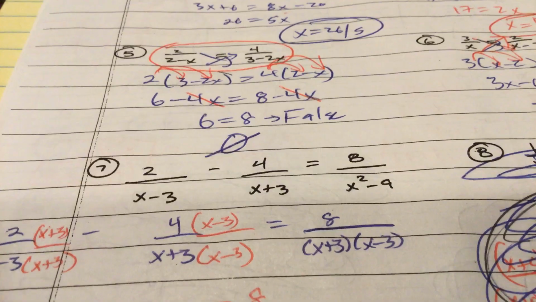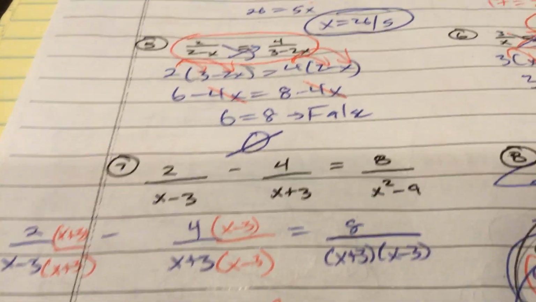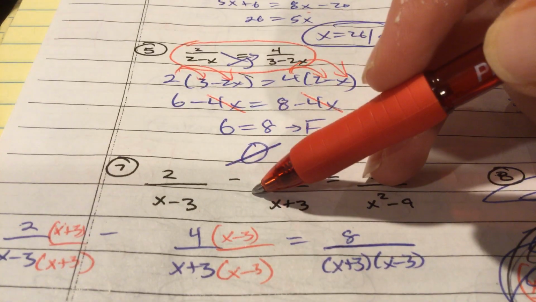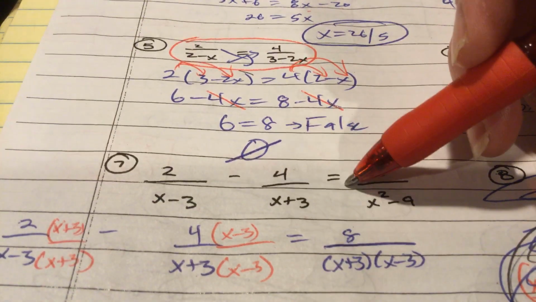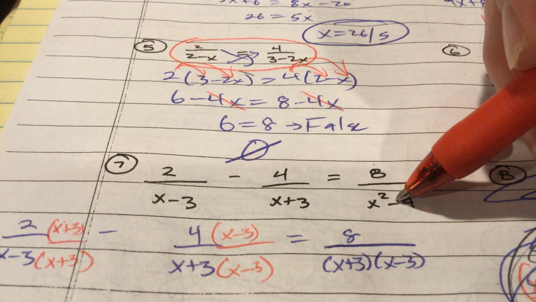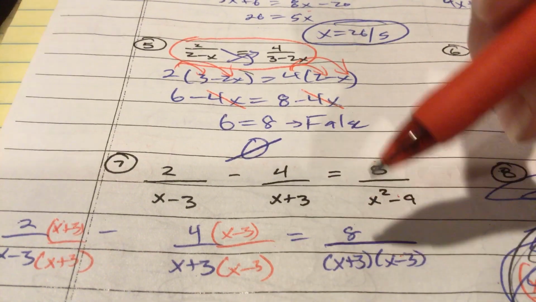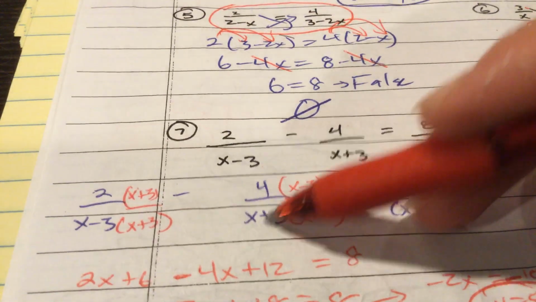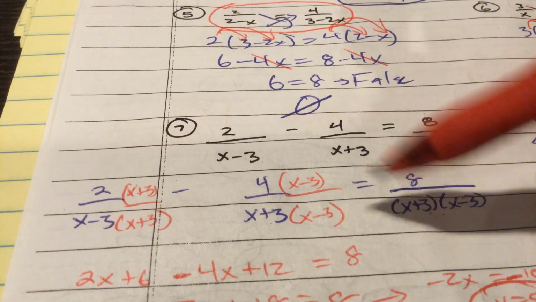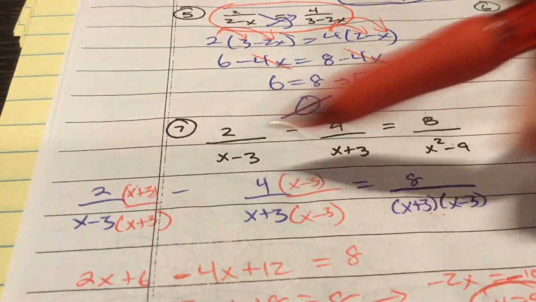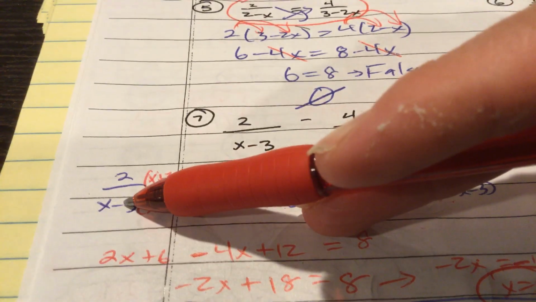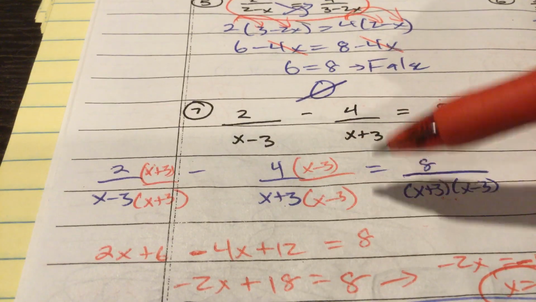And the last one on this page. Probably going to get the denominators to be equal. 2 over x minus 3 minus 4 over x plus 3 is equal to 8 over x squared minus 9. X squared minus 9 factors to be x plus 3, x minus 3. So that's probably what my common denominator is going to be. This has an x plus 3. This has an x plus 3. So this needs x plus 3 over x plus 3. This has an x minus 3. That had an x minus 3. So this needs x minus 3 over x minus 3.